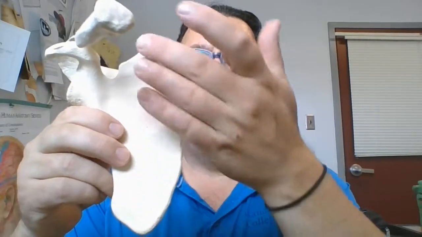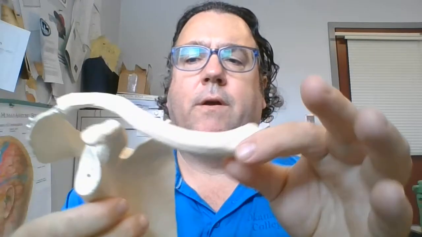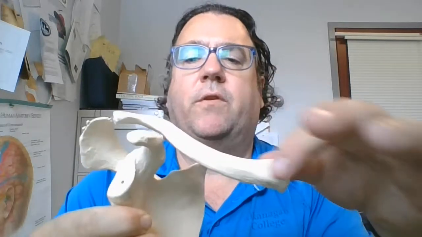Hi everyone. We're going to be looking now at the first two bones of the upper extremity. These are on the appendicular skeleton. And the first two bones we're going to be looking at are the scapula, this looking at its anterior view, looking at its posterior view, and also the clavicle, which is also known as the collarbone.